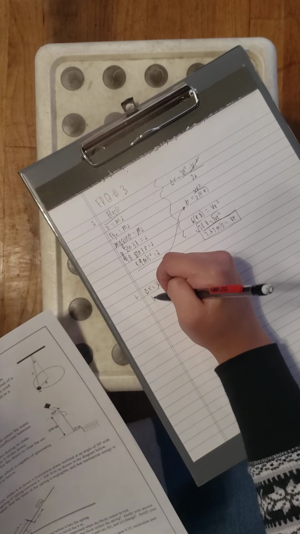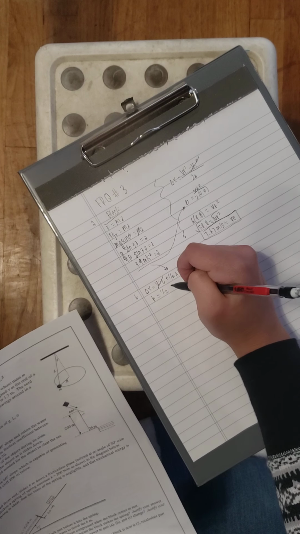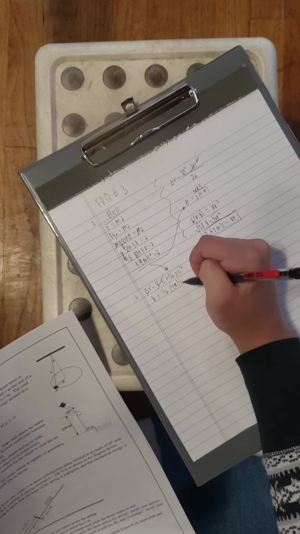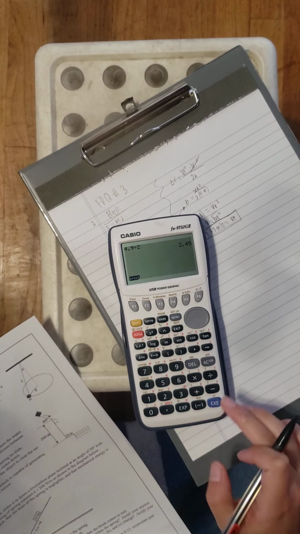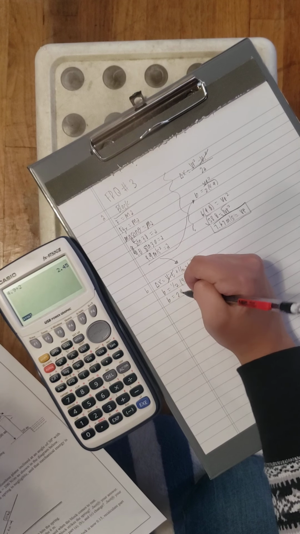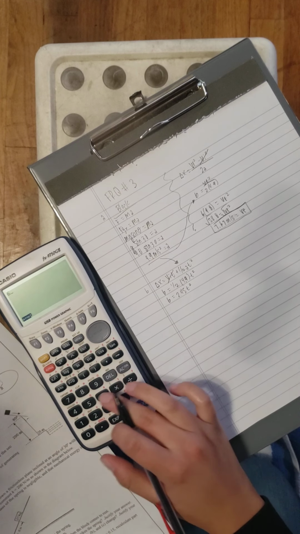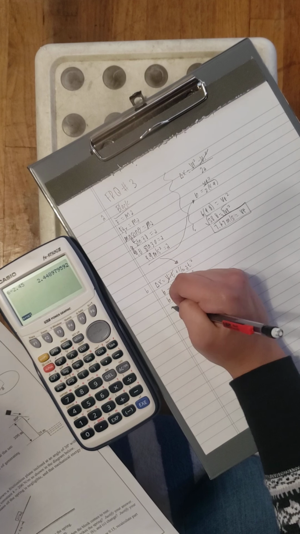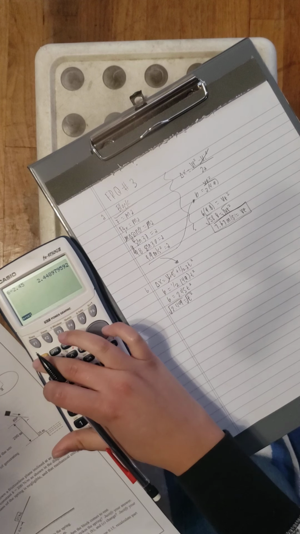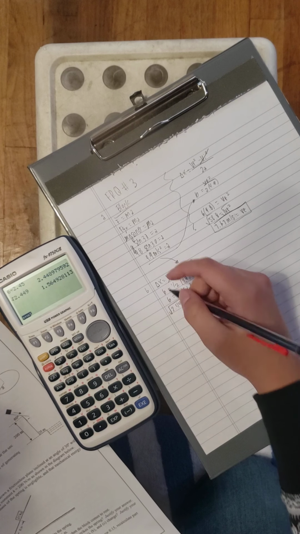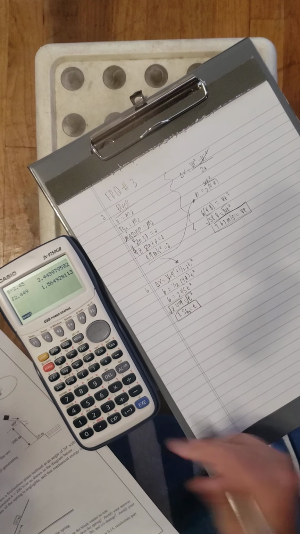Our delta x is 6, and that equals, and we can use our acceleration again. That is our time.